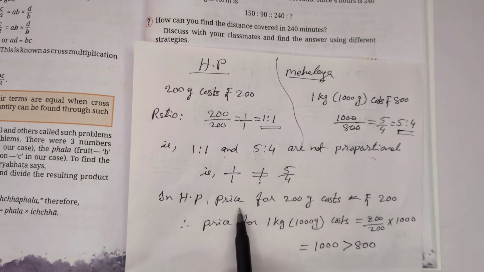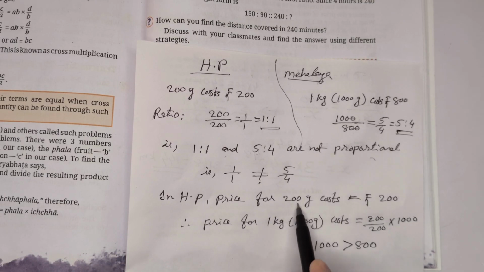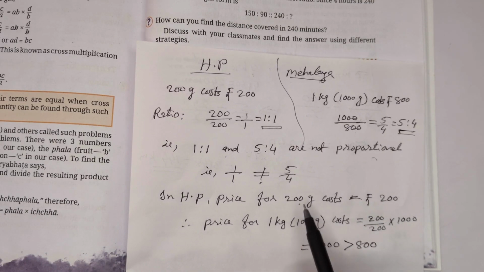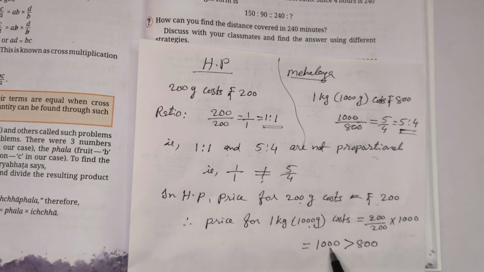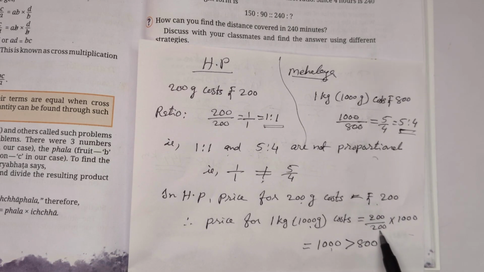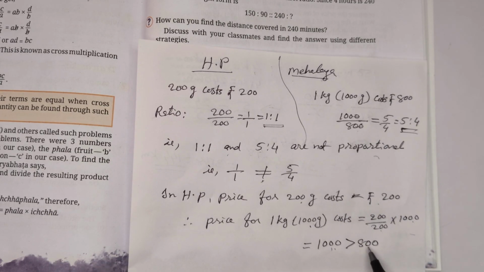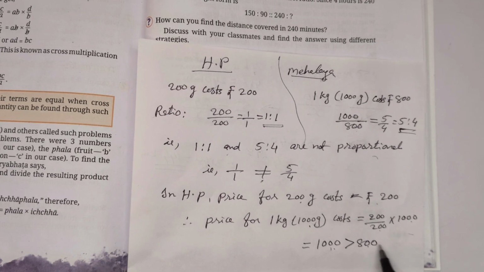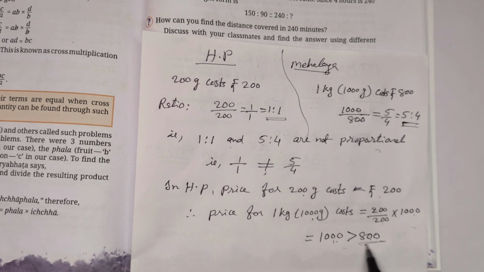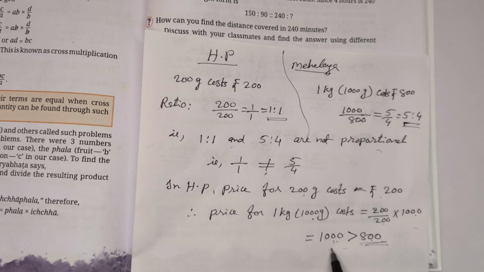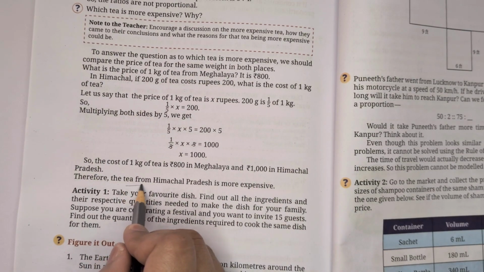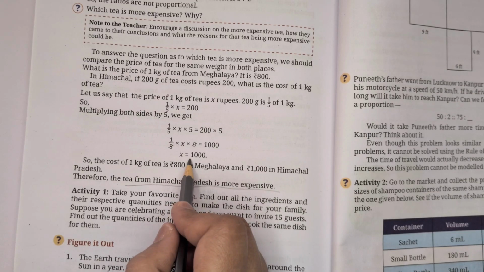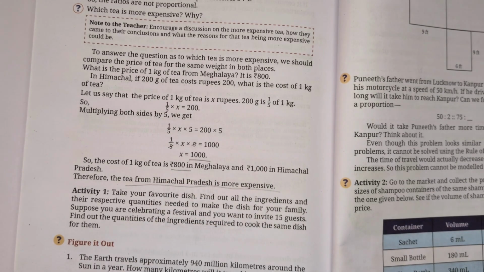Then Himachal Pradesh, the price for 200 gram costs rupees 200, which means for 1 gram 1 rupee. So for 1000 gram, 1000 rupees it will come, that is greater than 800. In Meghalaya it is only 800 rupees for 1 kg. So Himachal Pradesh has the higher price. So we can see here the tea from Himachal Pradesh is more expensive. There it is coming to 1000 rupees, but in Meghalaya only 800.